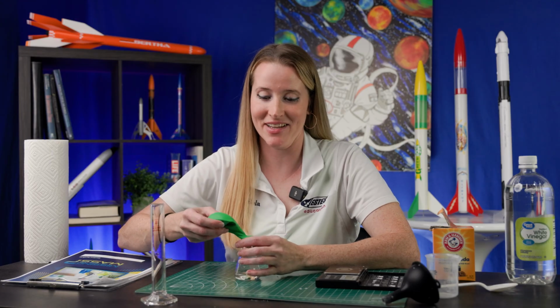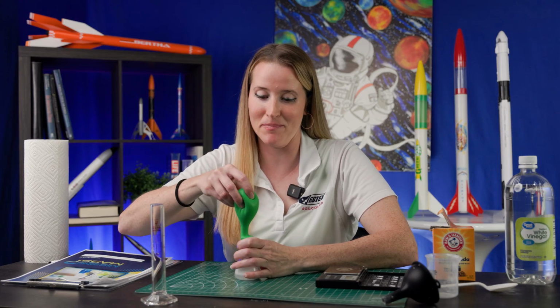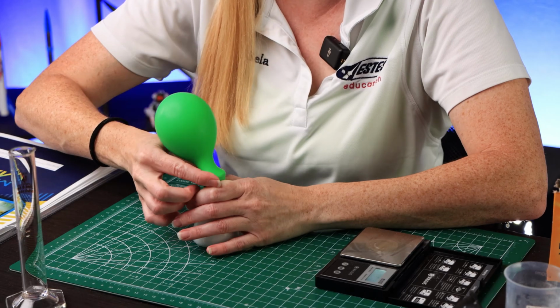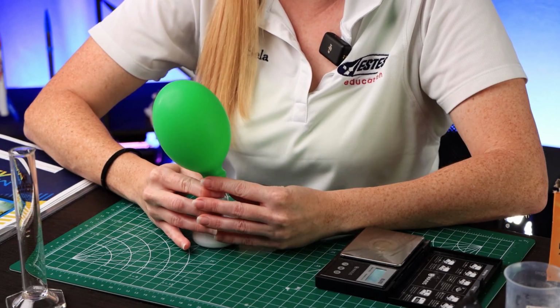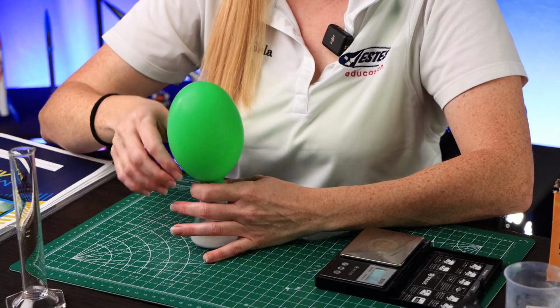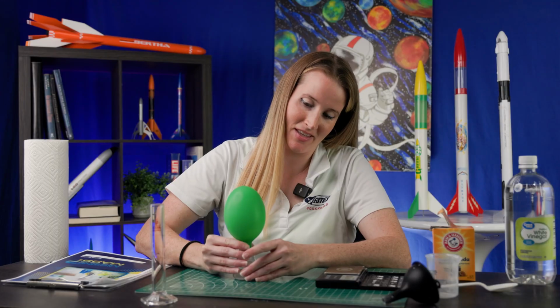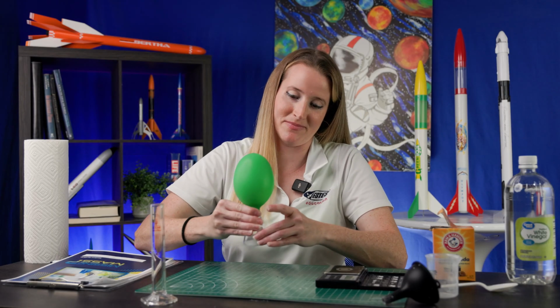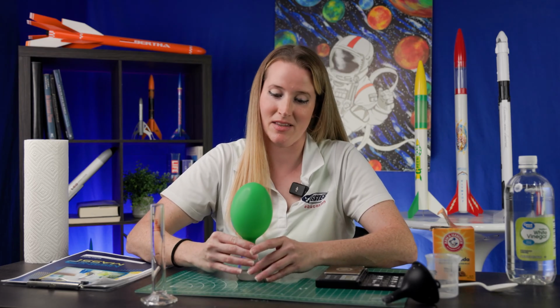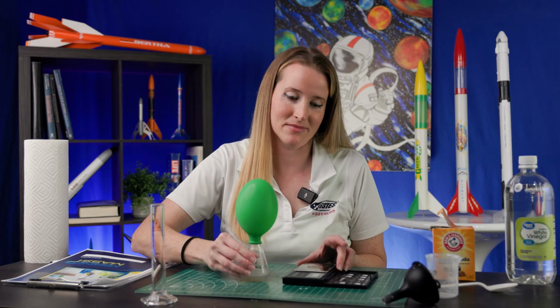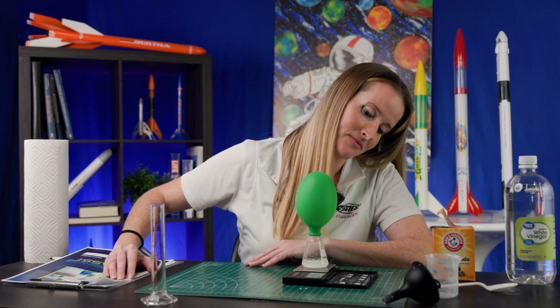Next, tip the balloon upside down and let all of your baking soda fall into the flask. And give it a little swirl. When it looks like your reaction is complete and it's stopped bubbling, record the mass of your products. We have 65 grams.